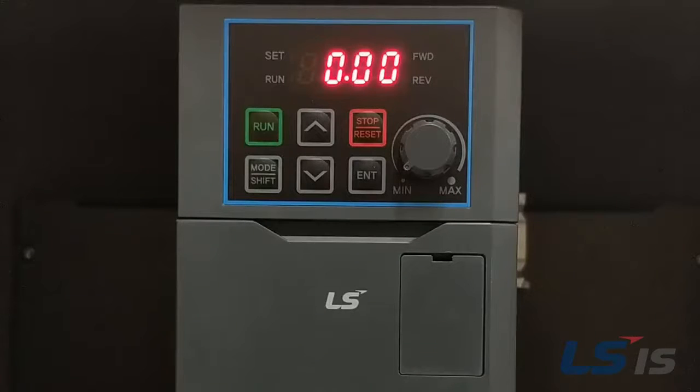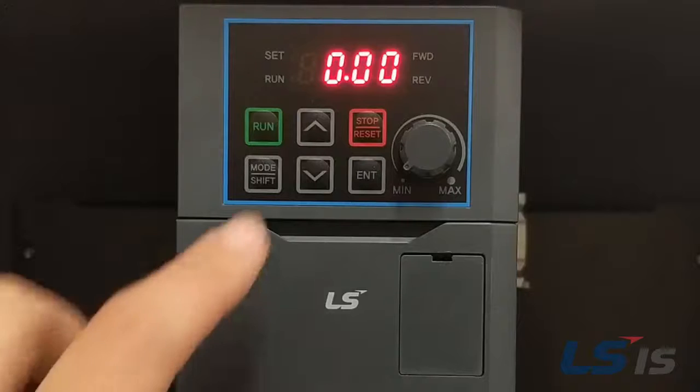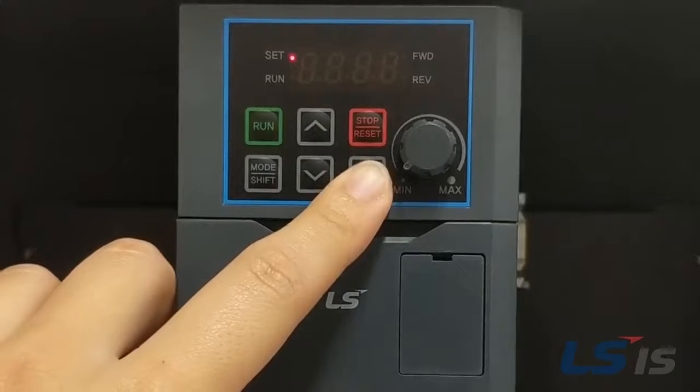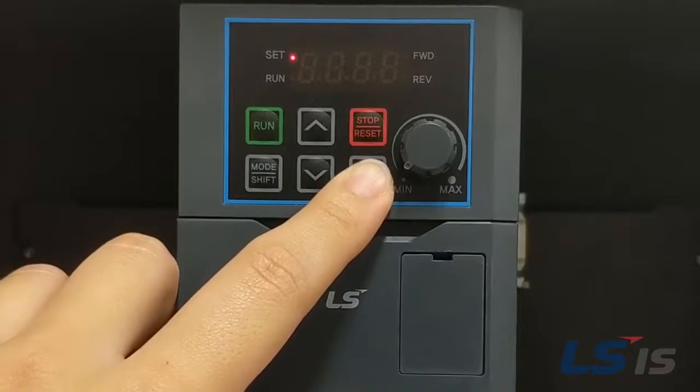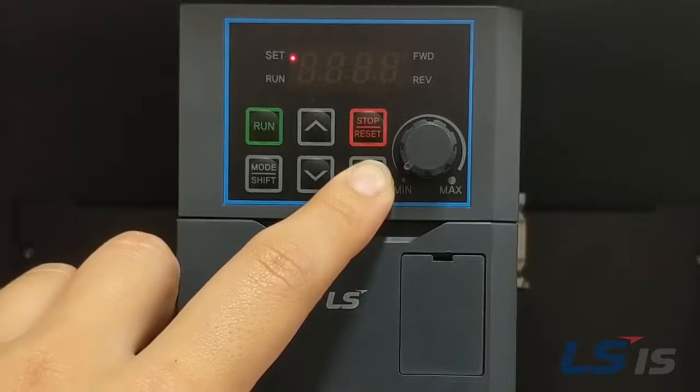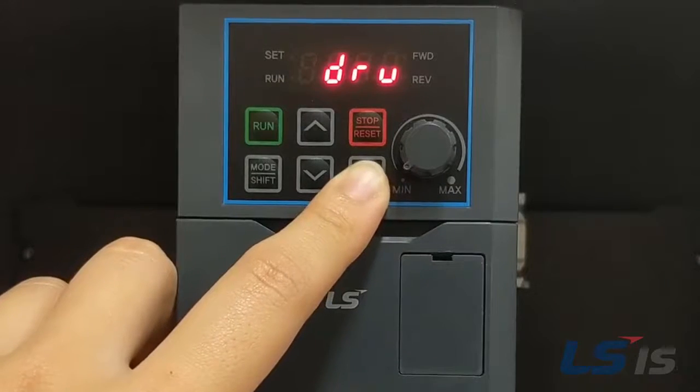Now that we know how to navigate through the groups and parameters as well as how to change parameters, we will show you how to set up a run command source and a frequency reference source. First, let's navigate up to the DRV parameter, the drive's run command source. Pressing Enter, you will see that it defaults to 1. This is FX/RX1, meaning the forward run command. FX comes from P1 and reverse uses P2 by default. We will leave this at 1, so press the Enter key again.